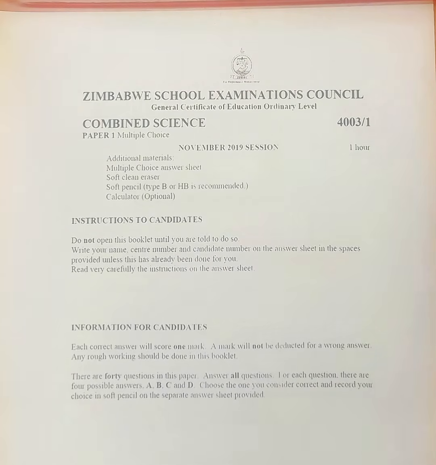Today we are going to revise Combined Science Paper 1 that was written in November 2019. I'm going to provide all the solutions from number 1 up to number 40.